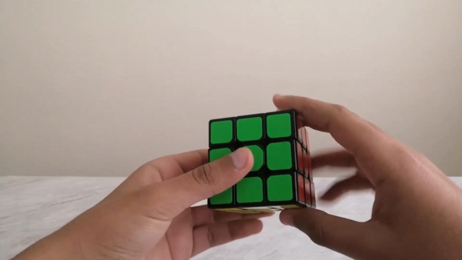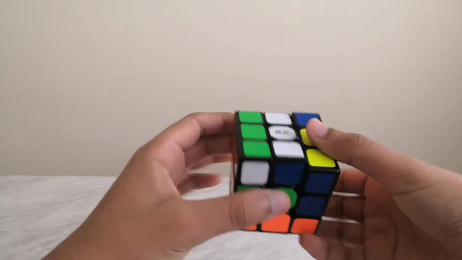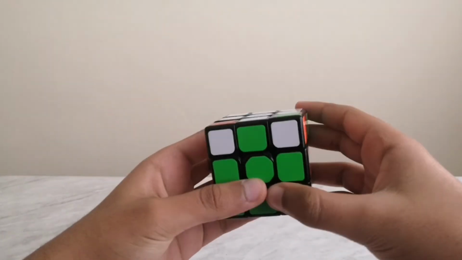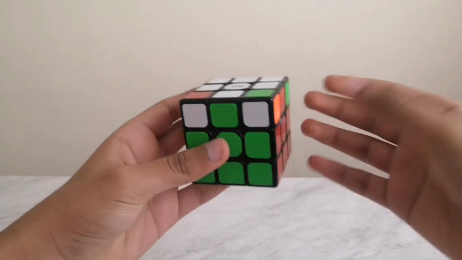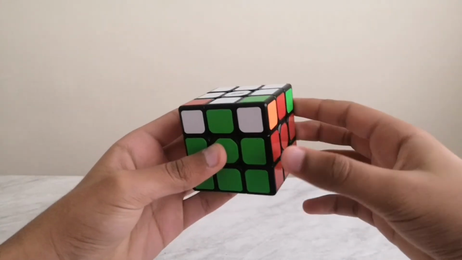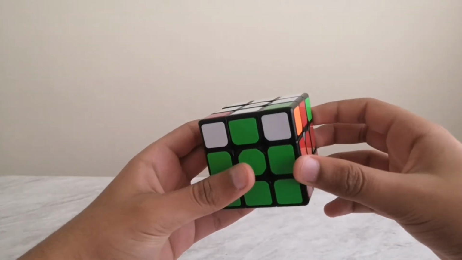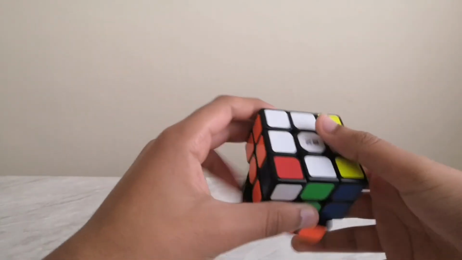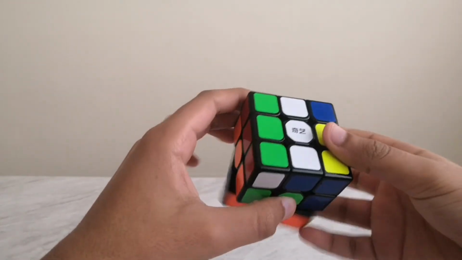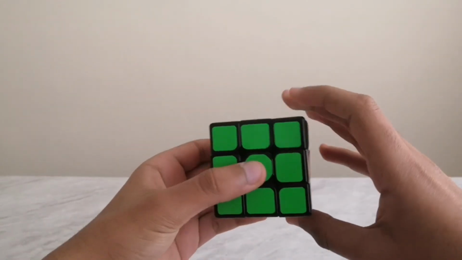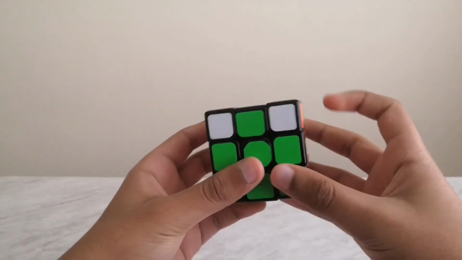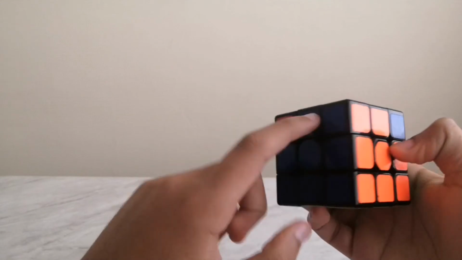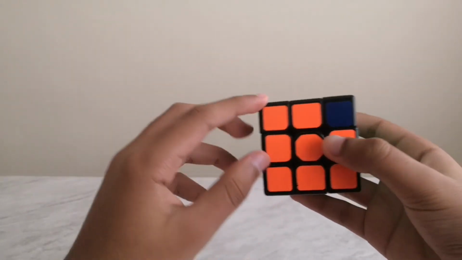And also for this OLL, this is not an OLL tutorial, but I will just give an OLL tip. So for this OLL, you would do this. The good thing about this is that all the edges stay where they are, including this corner.